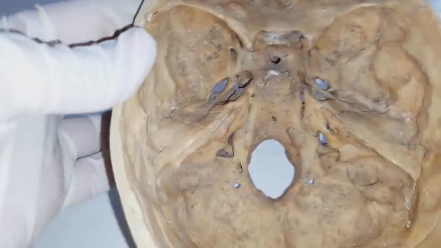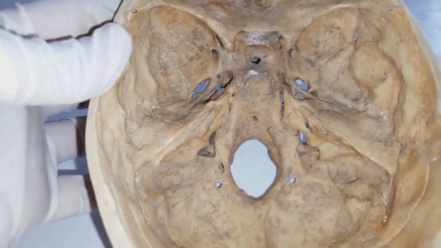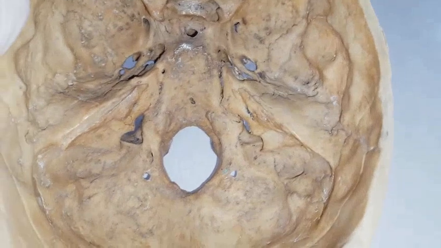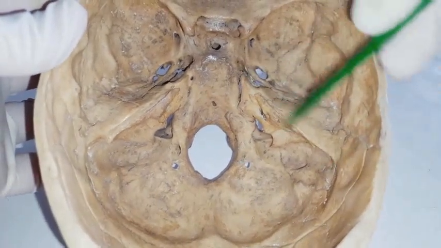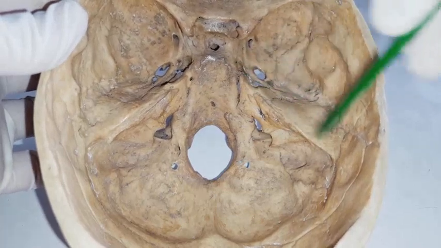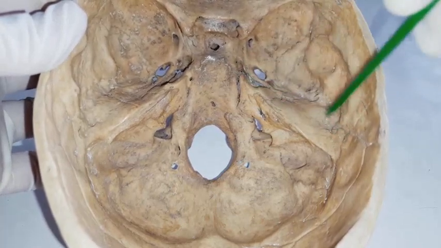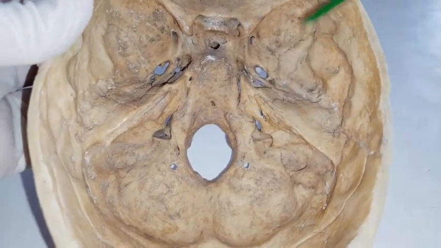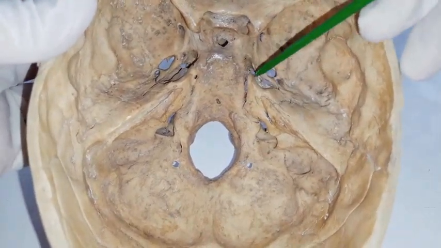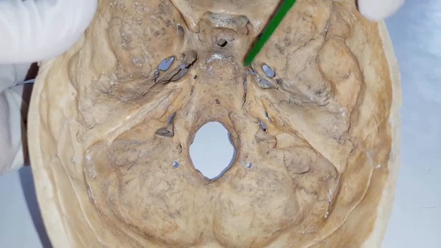Now let us come to the third part of the temporal bone, that is the petrous part of the temporal bone. This raised triangular area is the petrous part of the temporal bone. Now what are the features? This is the apex of the petrous part of the temporal bone.